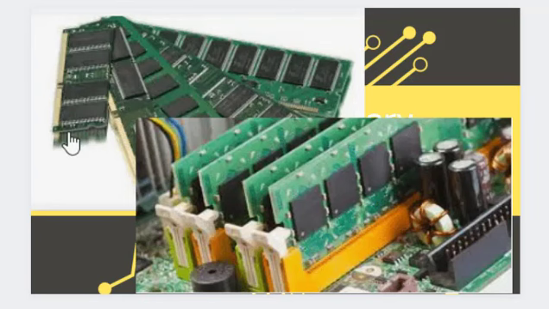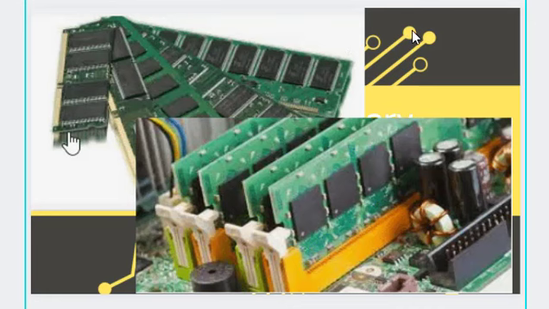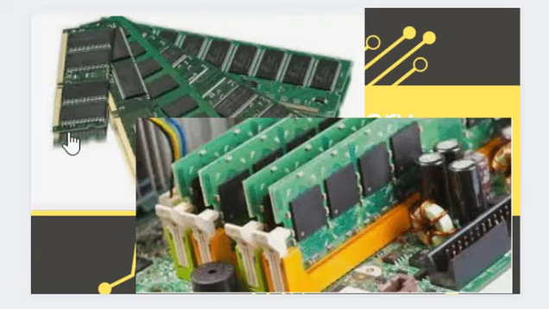A memory, as you can see on the screen right now, is just like a human brain. It is used to store data and instructions, and the computer memory is the storage space in the computer where data is to be processed and instructions required for processing are stored.